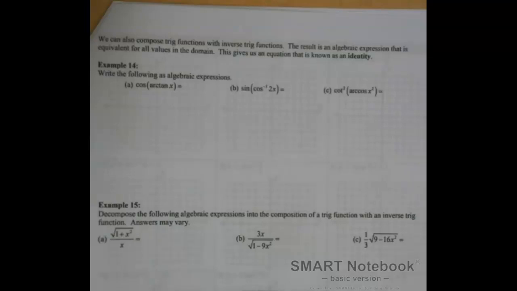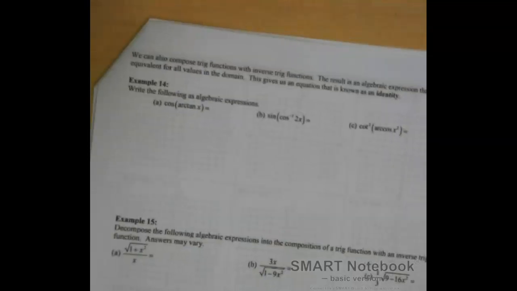So the last thing of notes that we're going to get to in your inverse trig packet is examples 14 and 15. So it says at the top of the page, we can also compose trig functions with inverse trig functions. The result is an algebraic expression that is equivalent to all of the values in your domain. As of right now, that probably doesn't make any sense, but let me explain what that part's talking about.